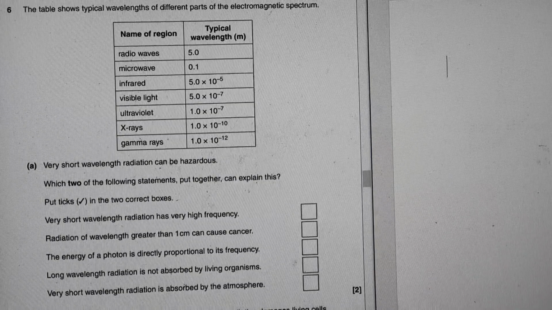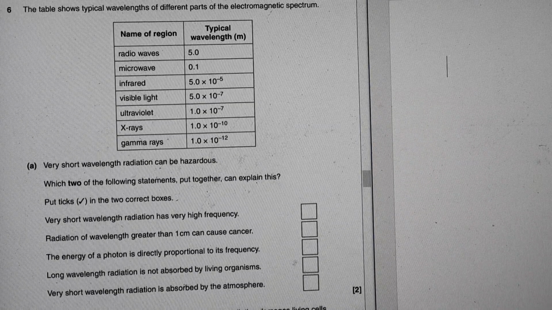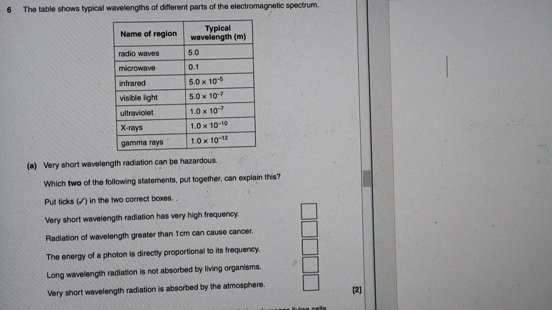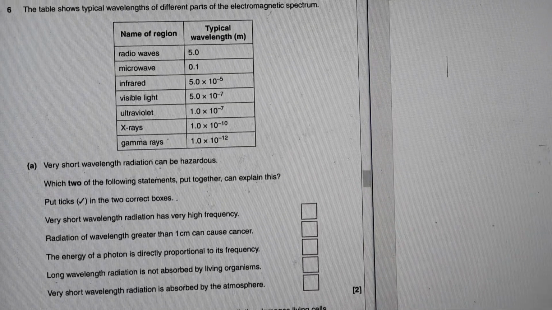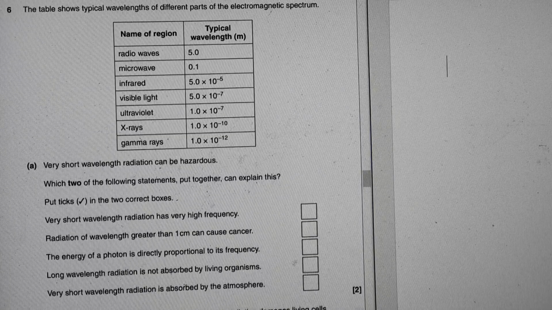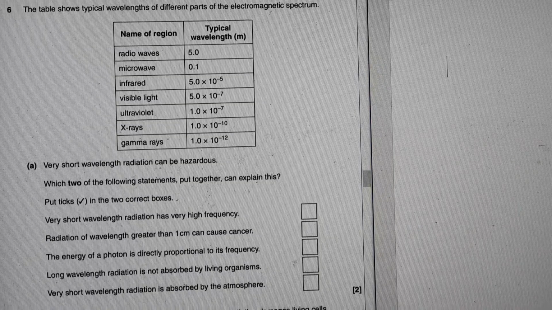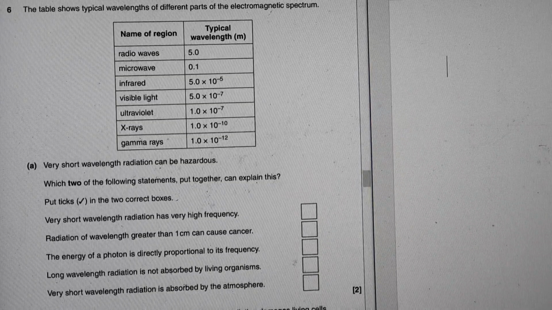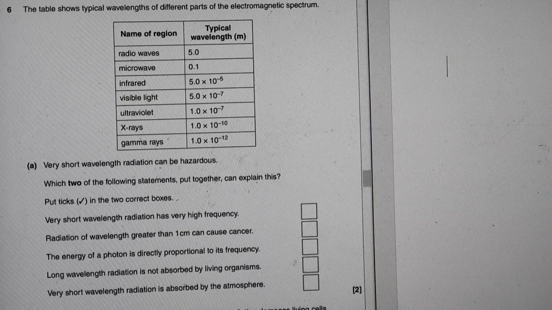Alright, so let's look at the first one. Very short wavelength radiation has very high frequency. Now that's very true, because if you think about gamma rays, it has a short wavelength. Now the shorter the wavelength, the more waves you can fit in per second. So that means it has a high frequency. If you compare it with radio wave or microwave, because the wavelength is long, the frequency is a lot lower, much lower. So yes, the first one is true. Very short wavelength radiation has very high frequency, yes.